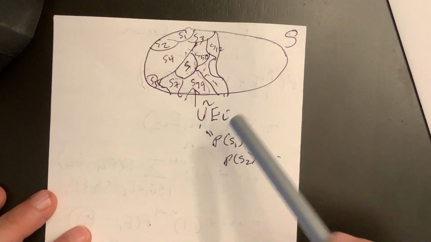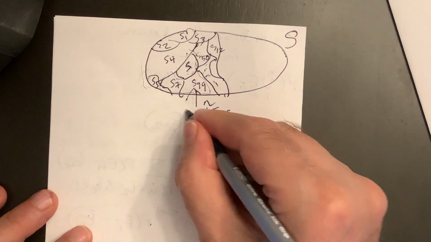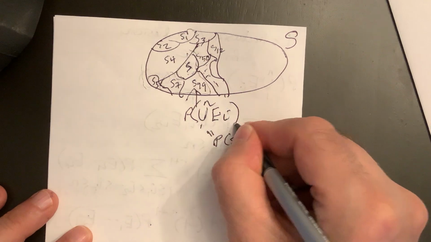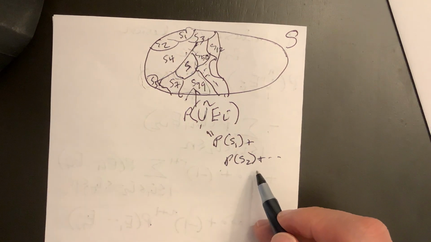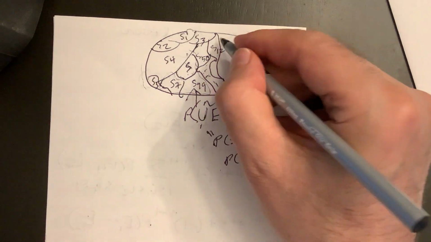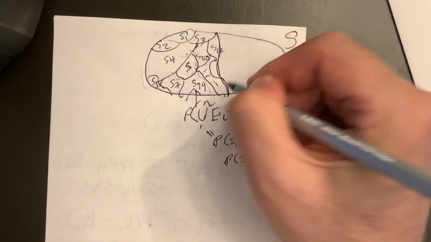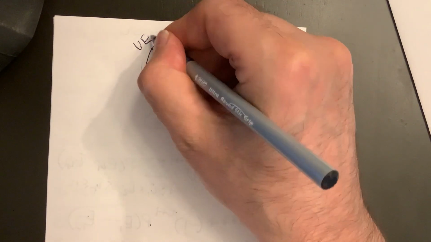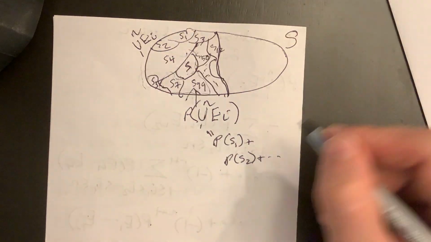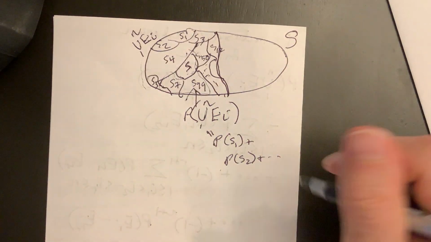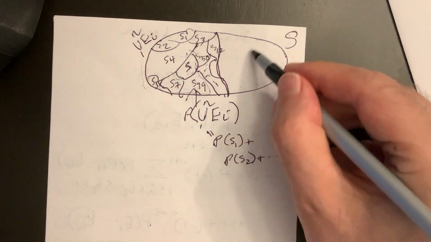Now, the probability of the union of the E_i is just equal to the sum of the probabilities of the outcomes. Here is the union over here, and this is the complement of the union over here. We don't need this, so not in.